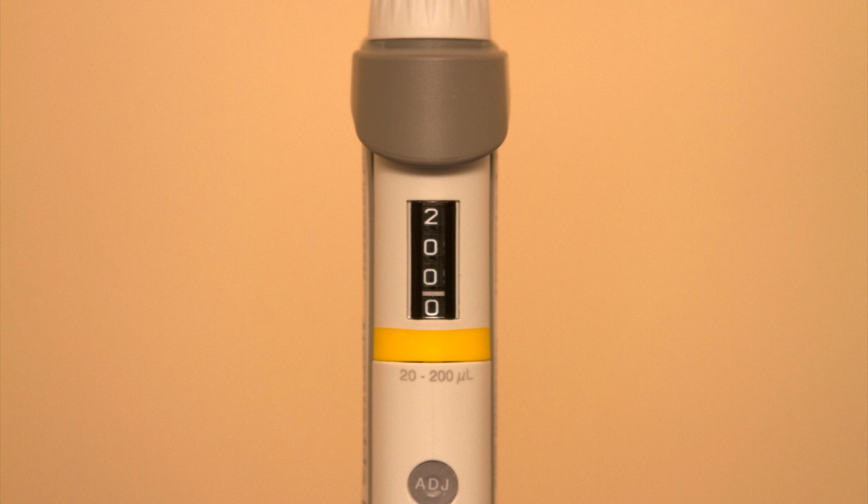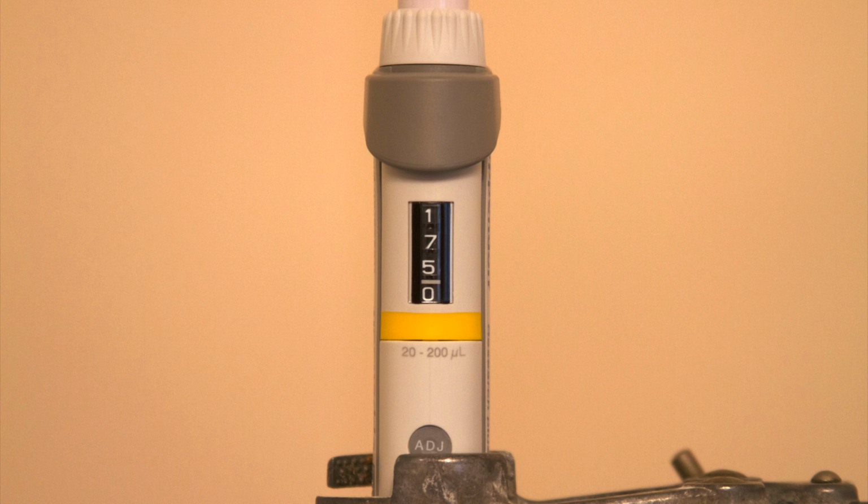Therefore, 200 microlitres is displayed as 2, 0, 0, 0, with the upper number being hundreds, followed by tens, and then units. The lowest number is decimals, and note that the decimal value is separated by a line. Therefore, this pipette could be used to set a volume of 175 microlitres.